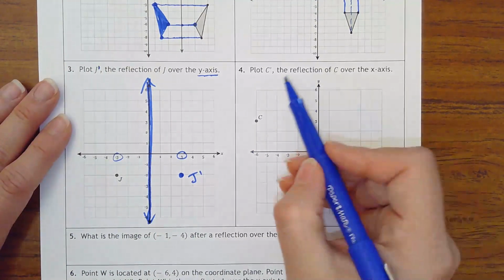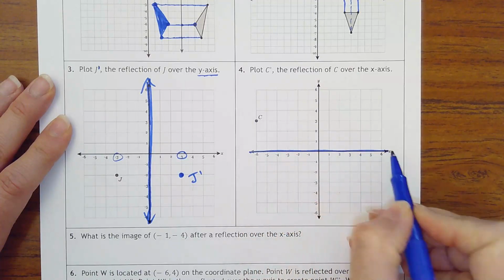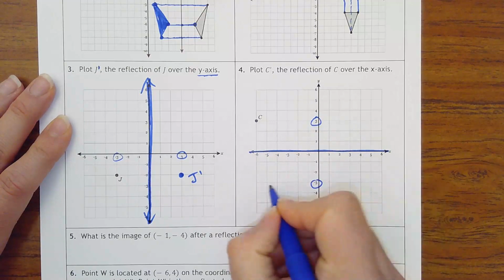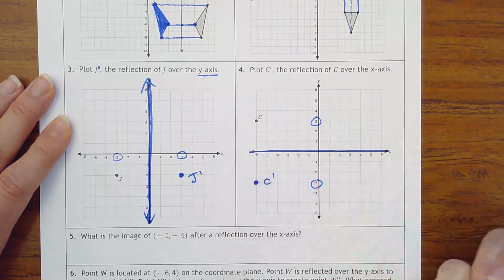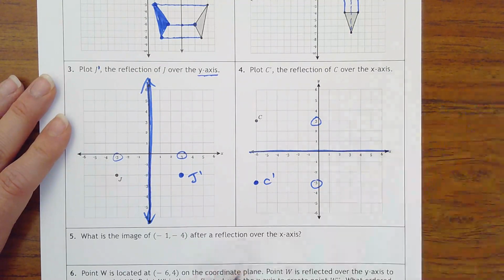Number 4, plot C prime, the reflection of C over the x-axis. X-axis is running horizontally. So notice now we're up 3. Now I want to be down 3. And that would be C prime. So when I reflect it over x, actually the y's changed values.